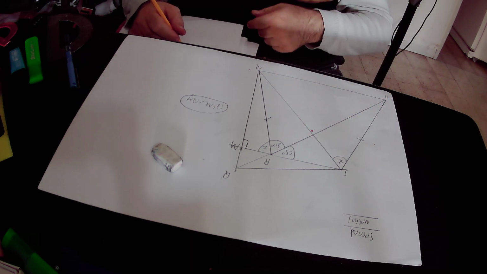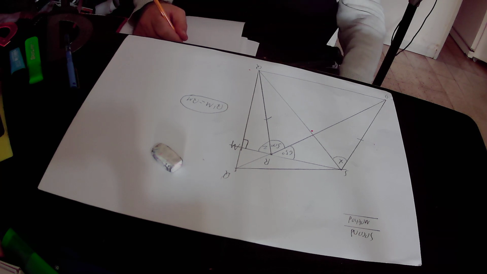That is to say, 65 degrees plus 50 degrees plus the size of angle Z must be equal to 180 degrees.